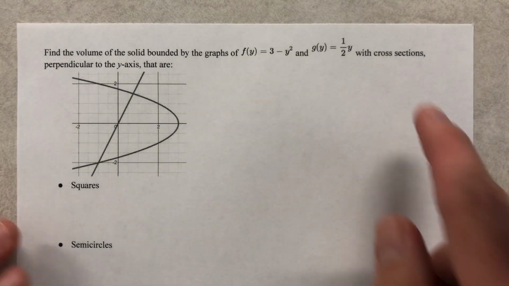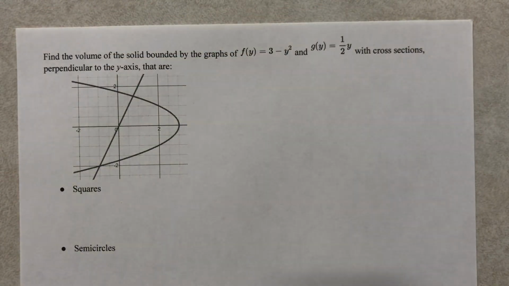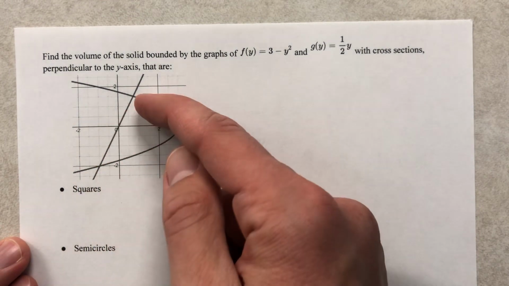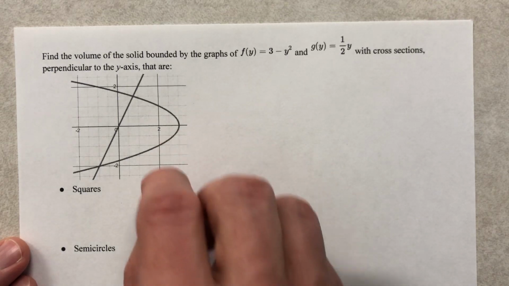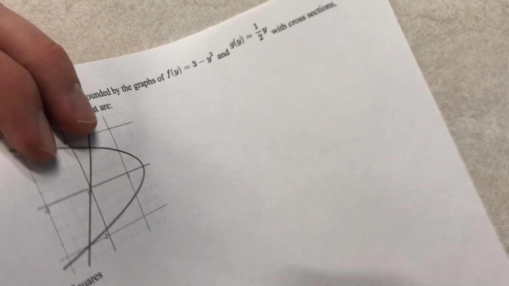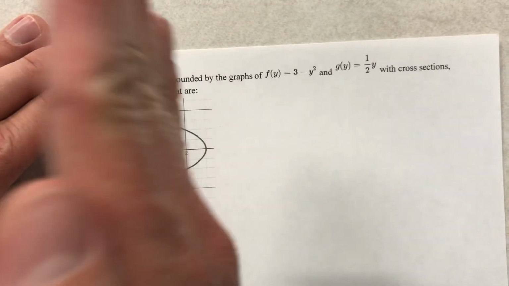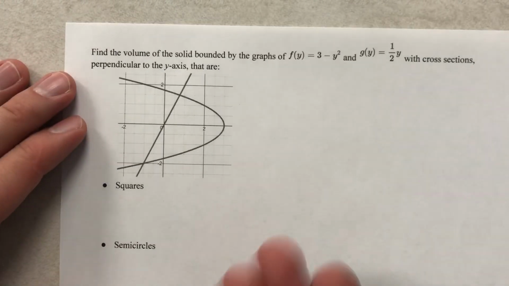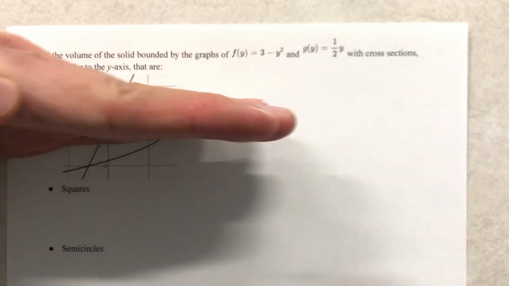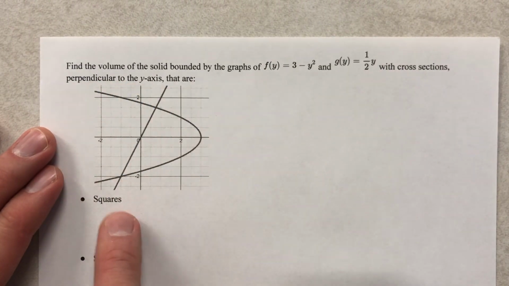So the cross sections are perpendicular to the y-axis now. In the previous video, you saw little semicircles or rectangles coming up, and they were coming up in a way that was like if I held my paper like this, it would be coming up like that. If I sliced it perpendicular to the x-axis, I would say, oh, look at that semicircle or triangle, whatever. Now I'm going to be slicing them this way. Take a knife, you slice it this way. Cross sections are perpendicular to the y-axis, and they are squares.